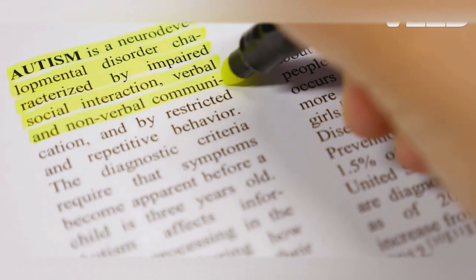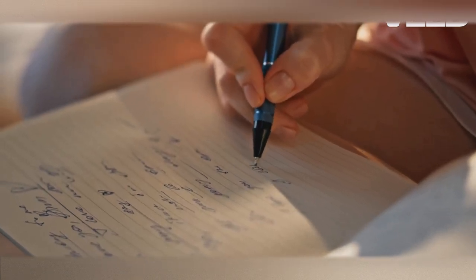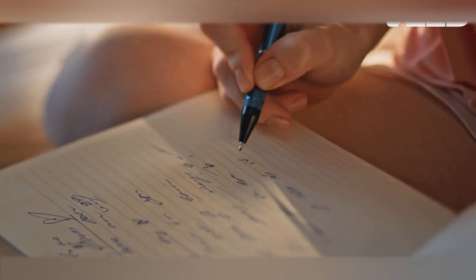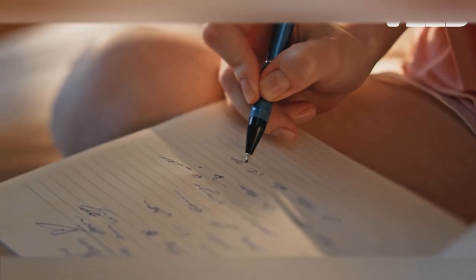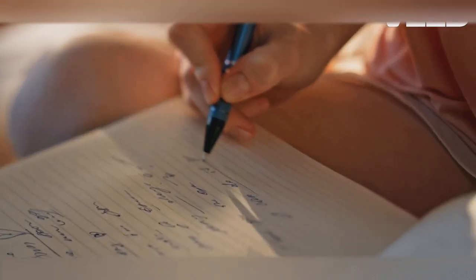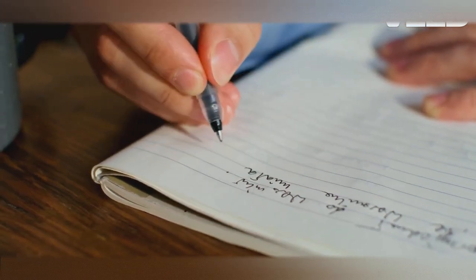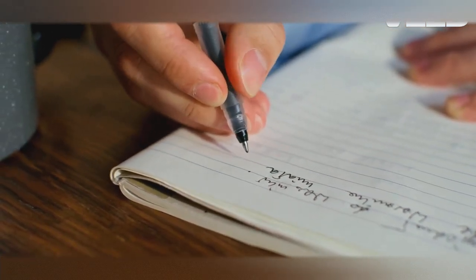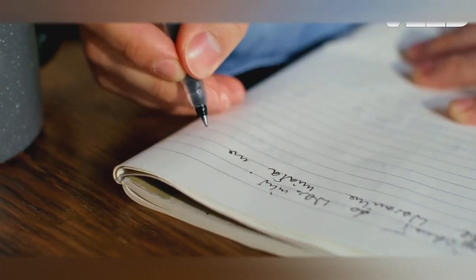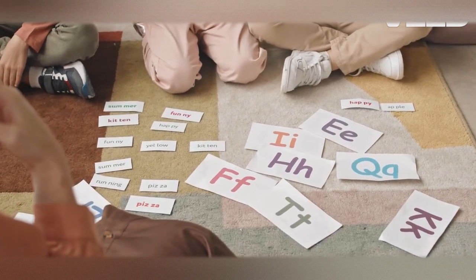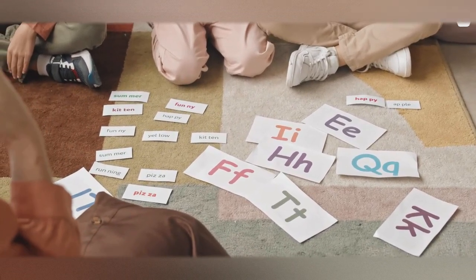To grasp the concept of independent clauses better, here's some tips and tricks. 1. Identify the subject and verb. Always look for the subject and verb first. If you can find both and they express a complete thought, you have an independent clause. 2. Practice with simple sentences. Start with simple sentences and gradually combine them. For example, take "The sun shines" and "It is a beautiful day." You can combine them. "The sun shines and it is a beautiful day."